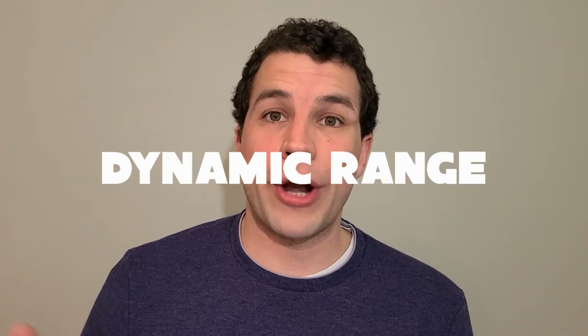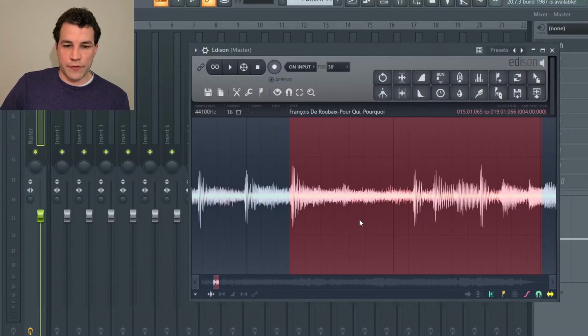All right, next up we got D, and I chose dynamic range. Dynamic range is almost like a physics definition, where basically it's just the difference in the amplitude of a wave from its highest point to its lowest point. To dumb it down a little bit, I'll just give you a visual. So here's just a random sample that I had.